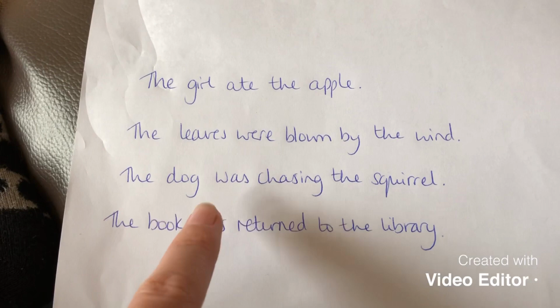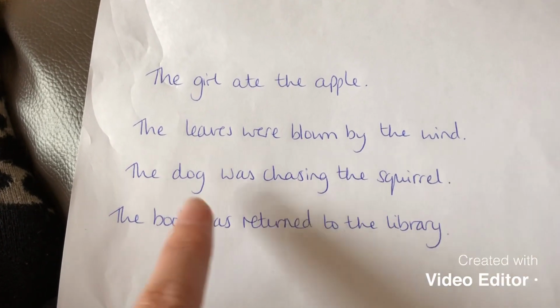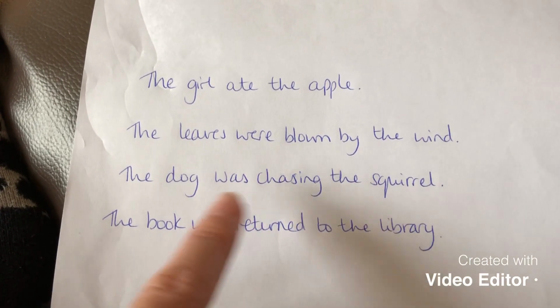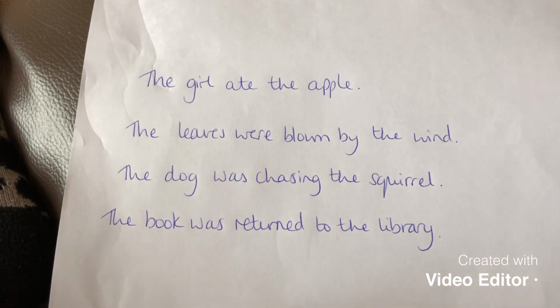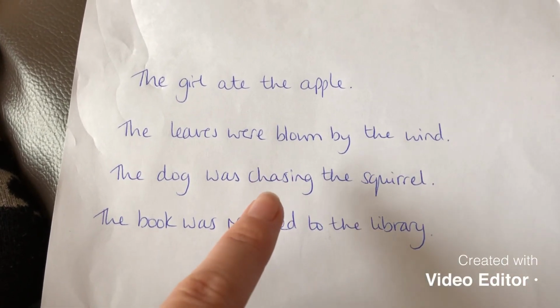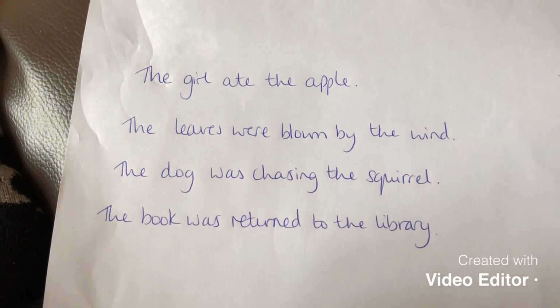In this one, the dog was chasing the squirrel. So the dog is the one that is doing the chasing. So that's an active sentence. So to turn it into the passive voice, it would become the squirrel was chased by the dog.